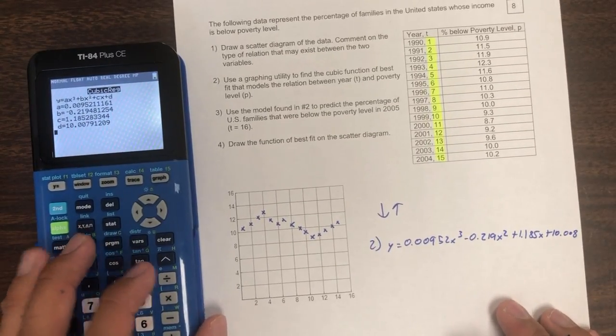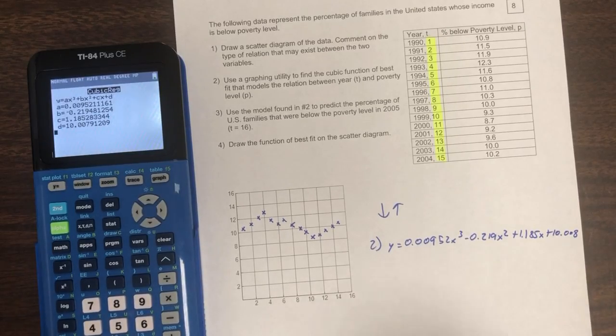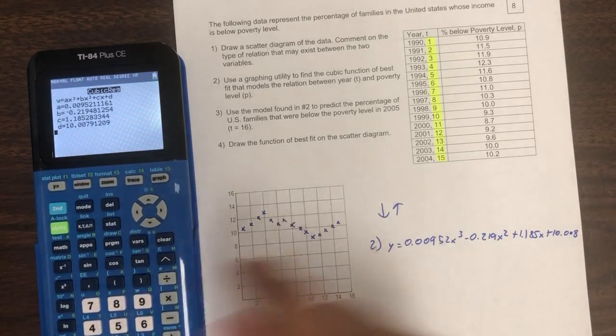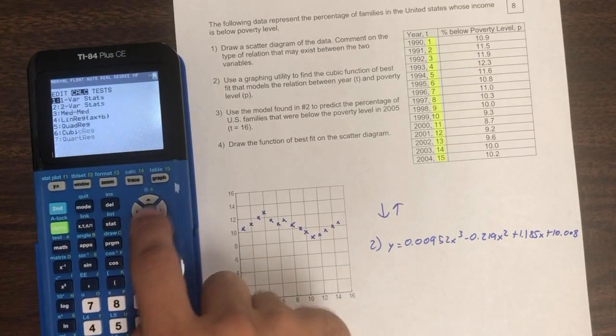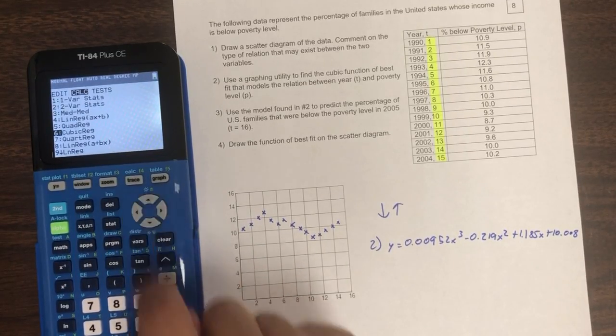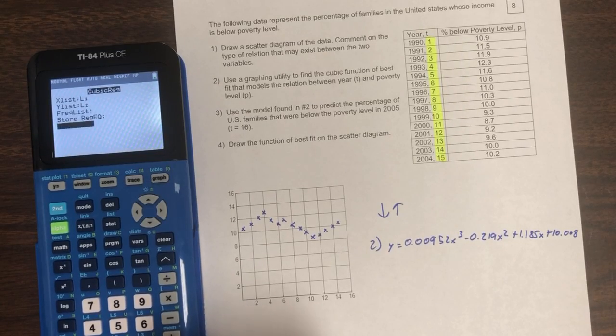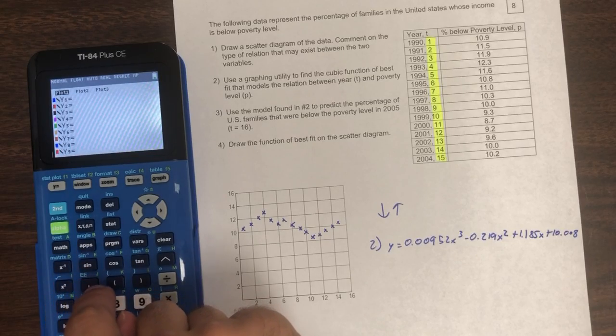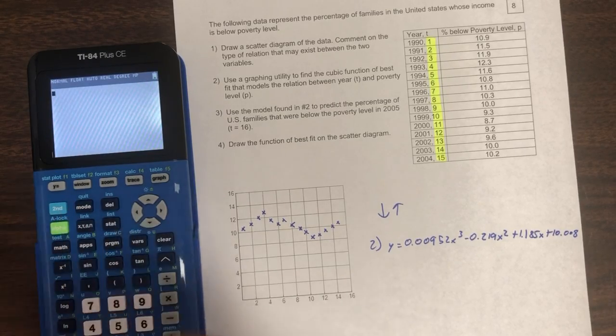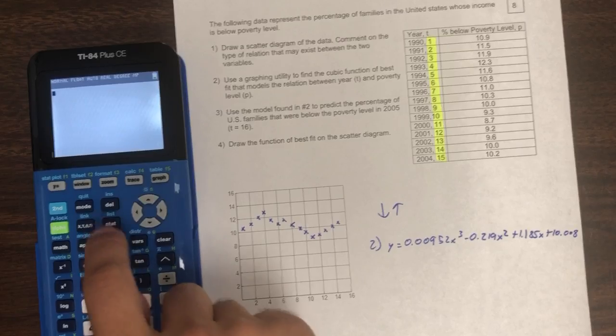And then I can use this equation. So I'm going to do two things. First, I'm going to put this equation into my y equals. So if I go to y equals and do the same thing, stat calc, cubic regression, it should put it in there. On these new ones, if you're in the old calculator, if you do that, that will work.